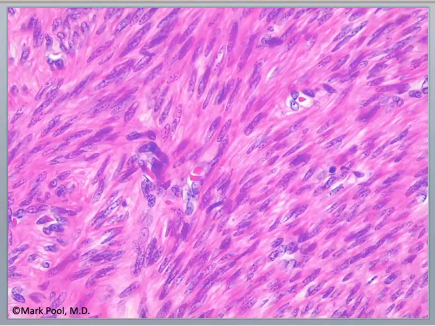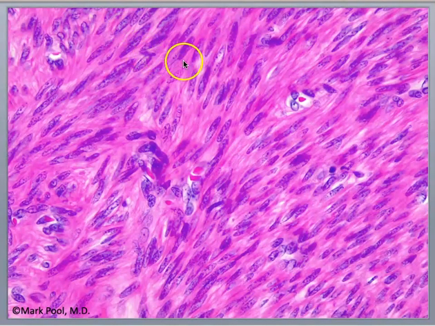So this is the leiomyoma, and we can see that it's composed of these cells that are fairly uniform in size, shape, and appearance. They form these elongated, slender cells with ovoid nuclei, and the chromatin in the nuclei is relatively evenly dispersed.